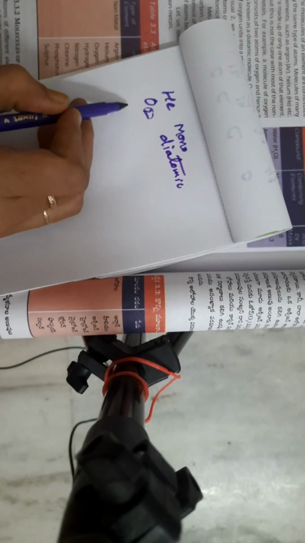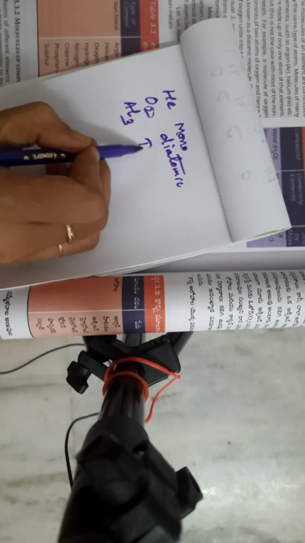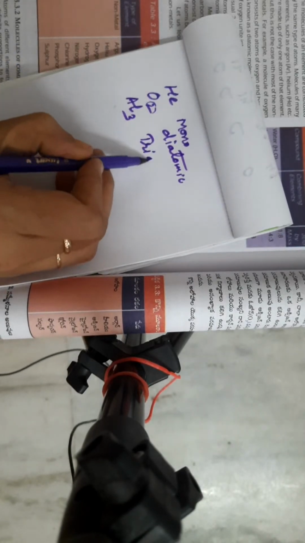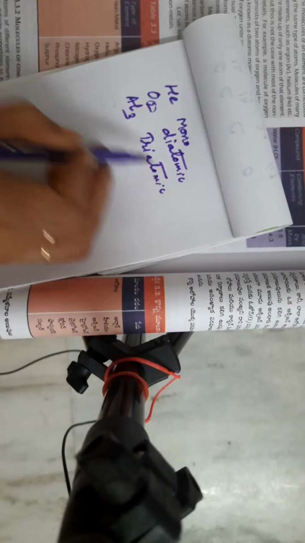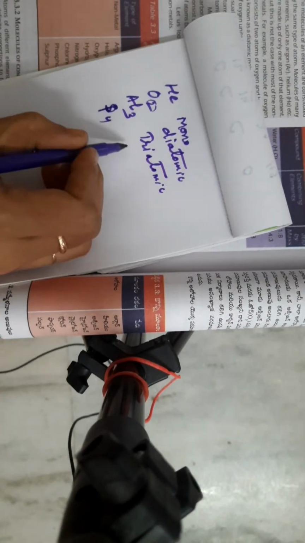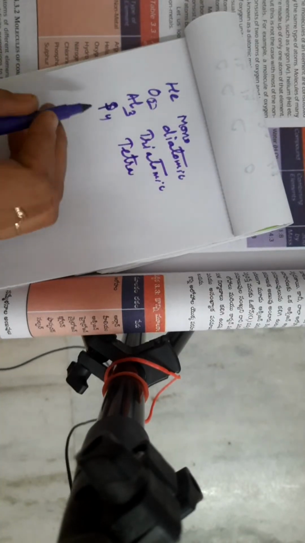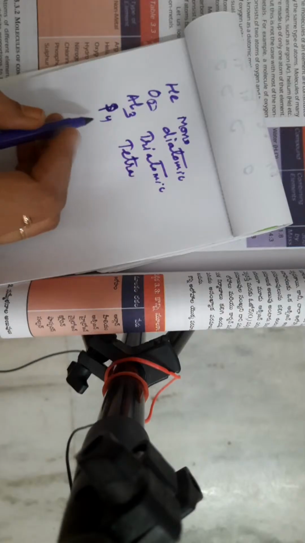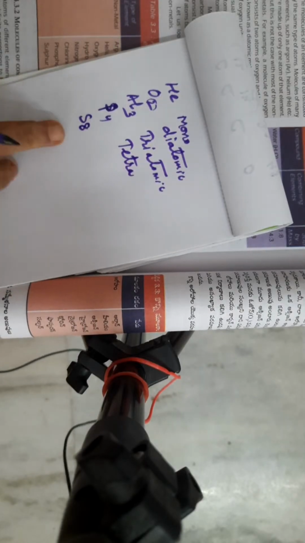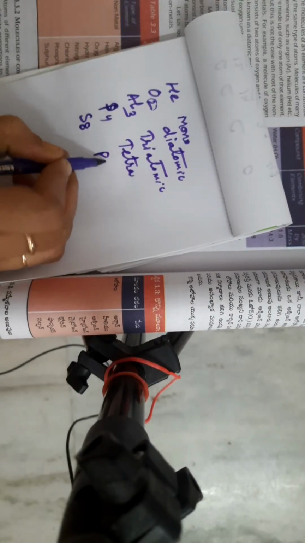If three atoms are there, like Al3, we call it triatomic. If four are there, like P4, we call it tetraatomic. If more than 4, like S8, where 8 atoms are combined, it is polyatomic.